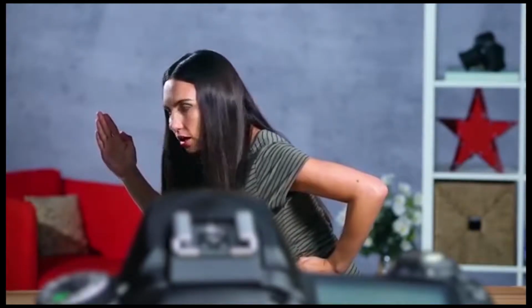Want it to look like I'm running. Go ahead and run. We'll use a faster shutter speed. Wait, so I don't have to hold this pose?